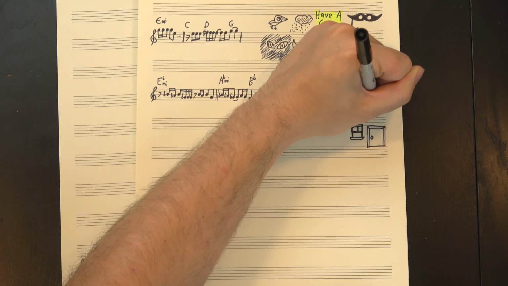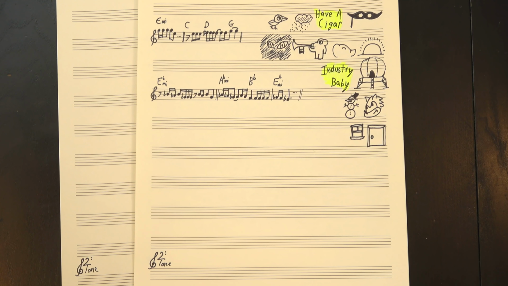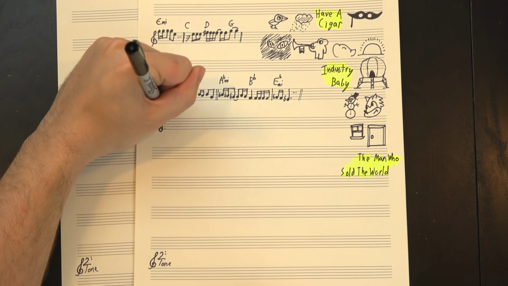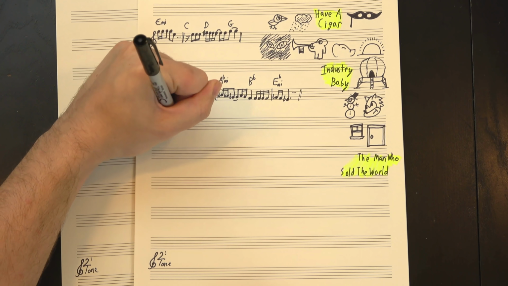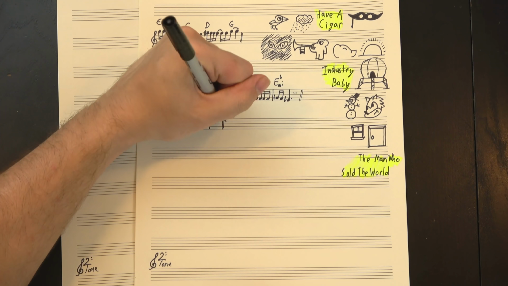Choruses also sometimes have a faster harmonic rhythm, that is, the chords may change more often, creating more of a sense of motion. In The Man Who Sold the World, the verse holds each chord for 2 bars, while the chorus changes every bar.